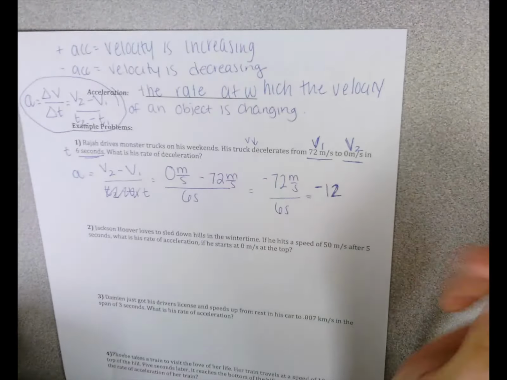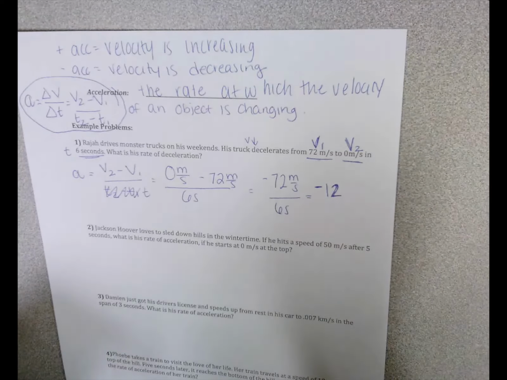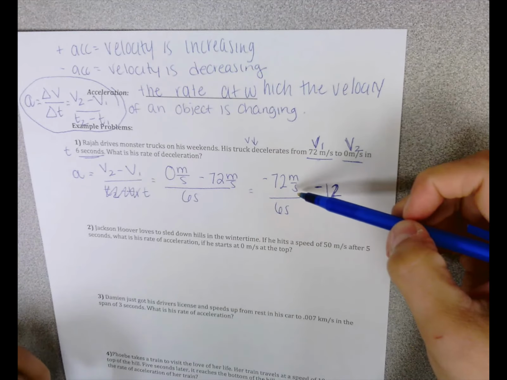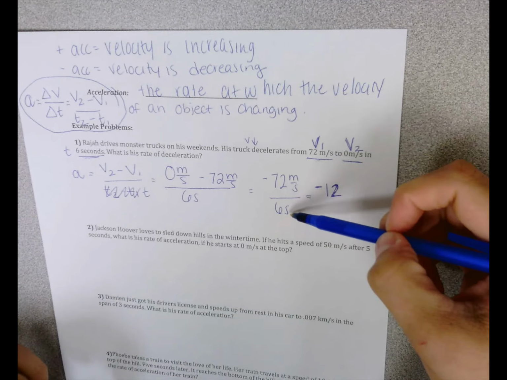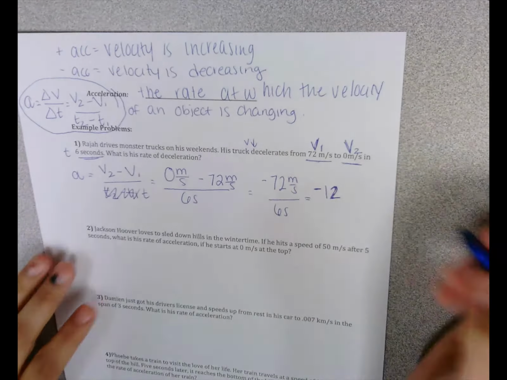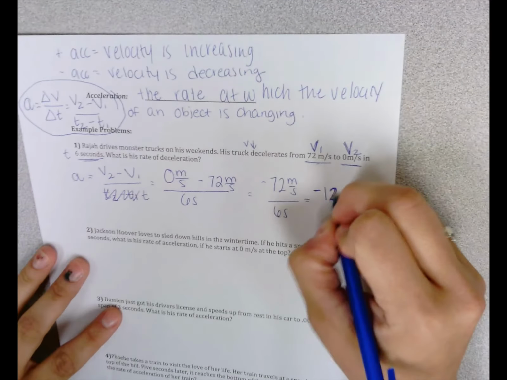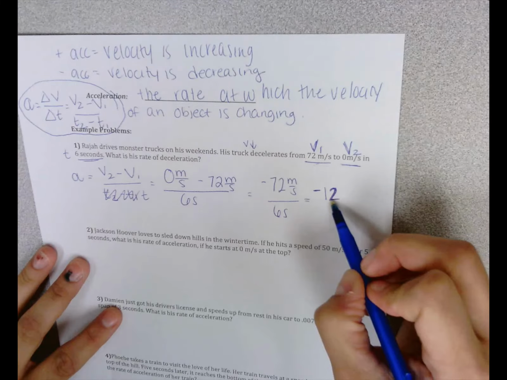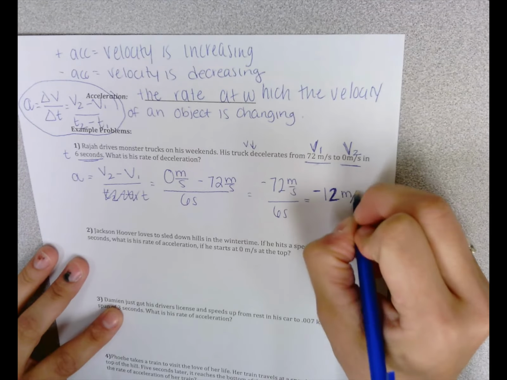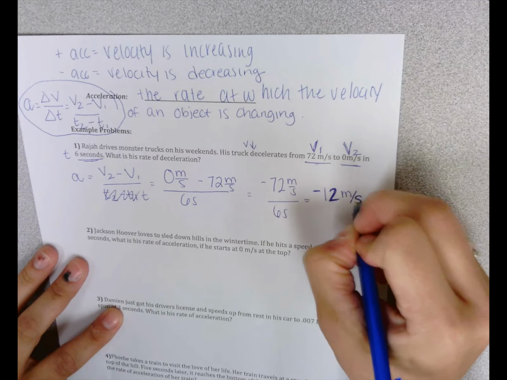This is something that is going to be confusing for you guys at first in terms of units. Notice how seconds is on the bottom here, but it's also down here. We can't cancel those out, and we also can't leave the meters. Acceleration is really interesting. The answer is negative 12 meters per second squared.